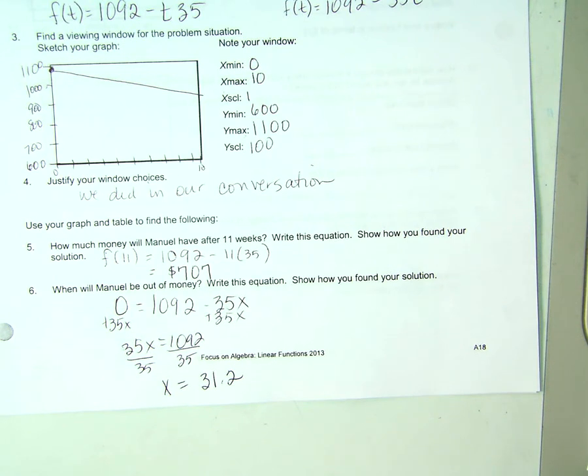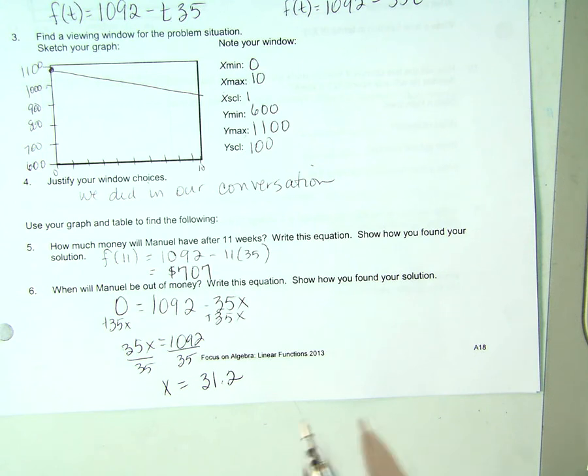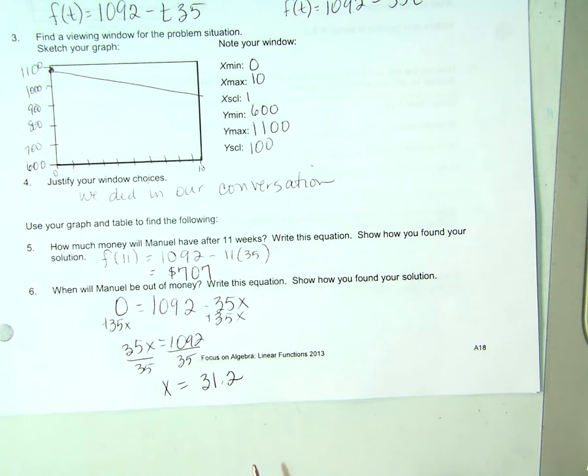When will Manuel be out of money? According to this answer, my answer should be what? 31.2 weeks. But how many times a week is Manuel spending $35? Only once, right? It's only coming out one time. So can we have 31.2 weeks? No. So is it 31 or is it 32?